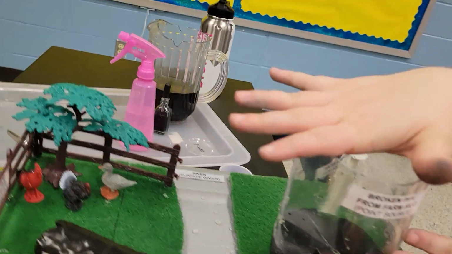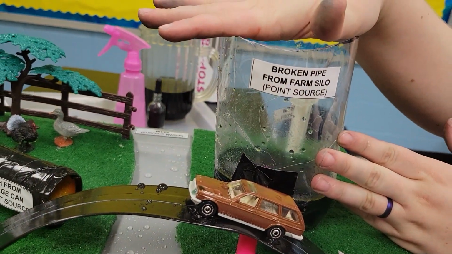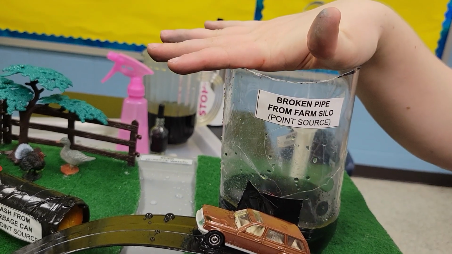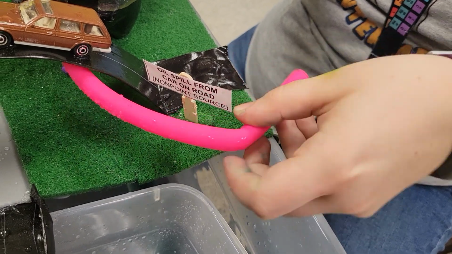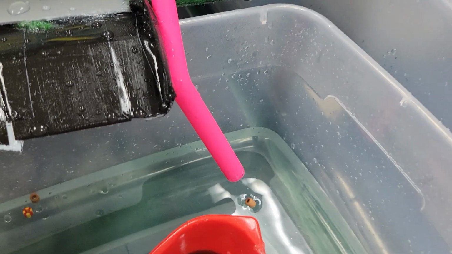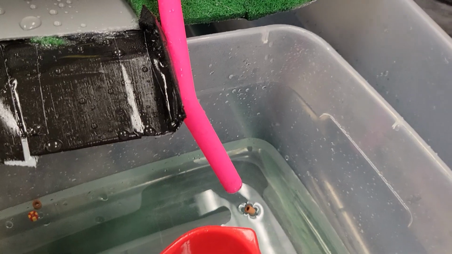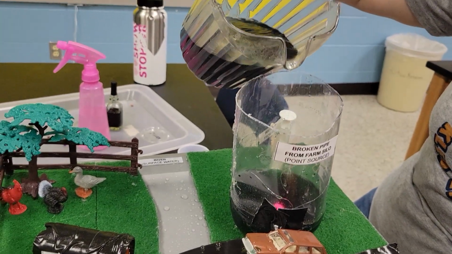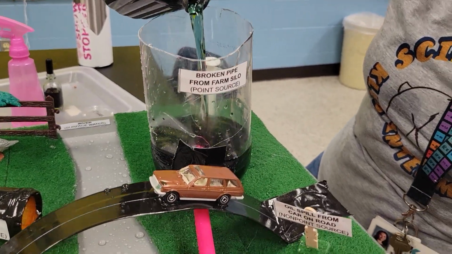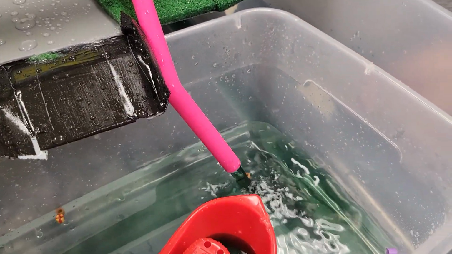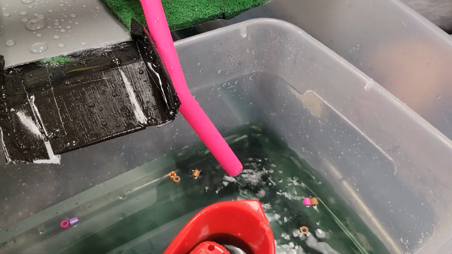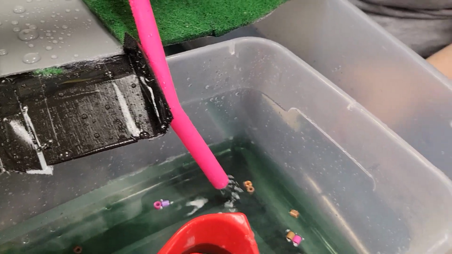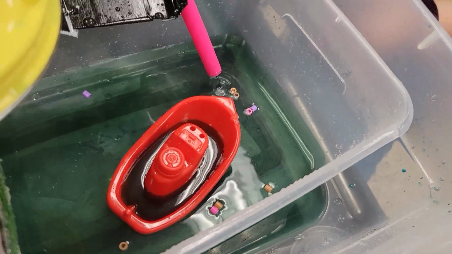We also, over here, have a farm silo. Farm silos are where they store things like grain or other products from a farm. And in here, they actually have a pipe that's usually supposed to run back around their farm, but it's broken and it's leaking into the ocean. So as I pour this into the top of the silo, we're going to see it trigger that broken pipe. And ooh, that's a big point source of pollution. That's some nasty water. Don't want to drink that. We do not want to drink that.